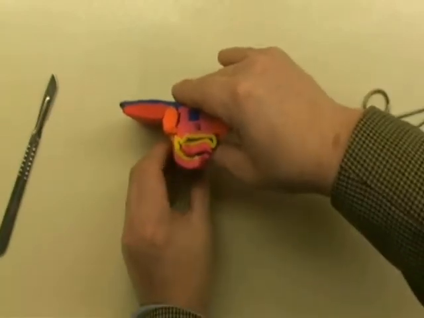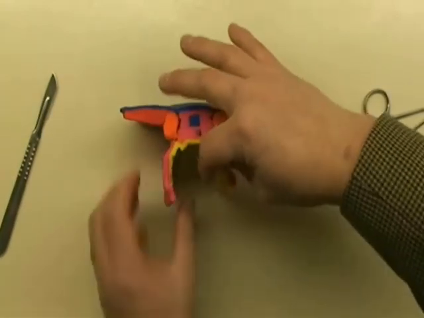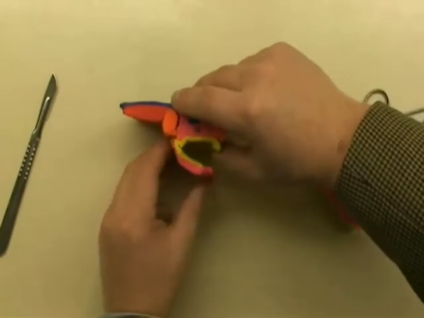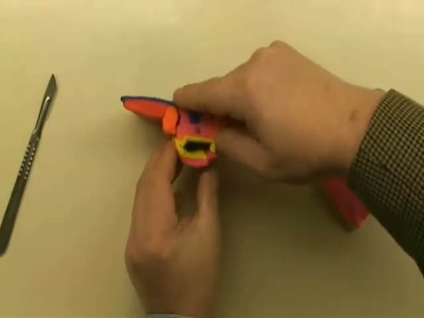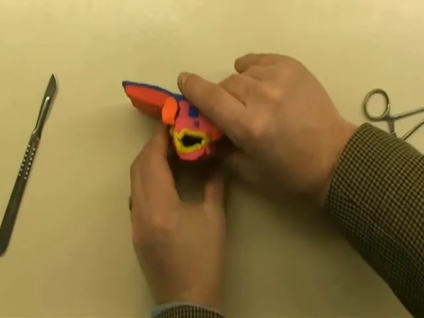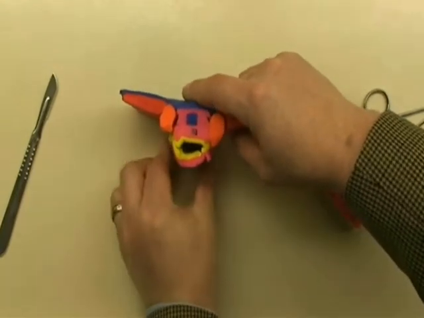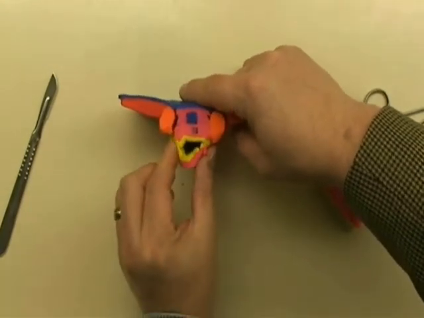Sorry, it gets a little ugly. Better idea. So that we're left with the gut tube hanging out ventral to the notochord.